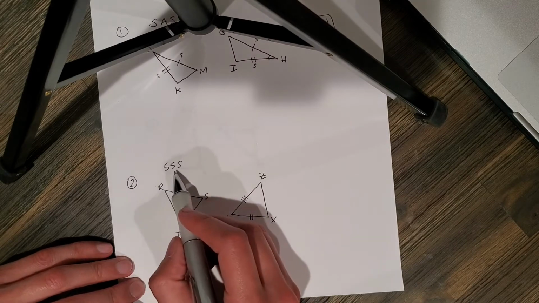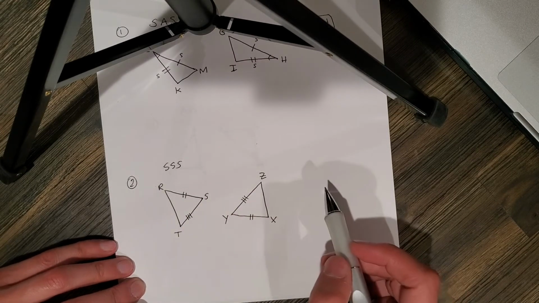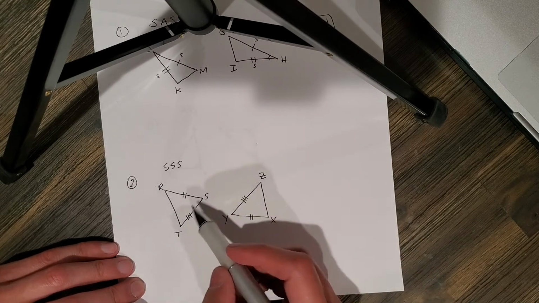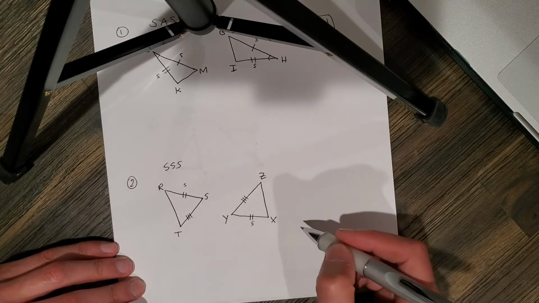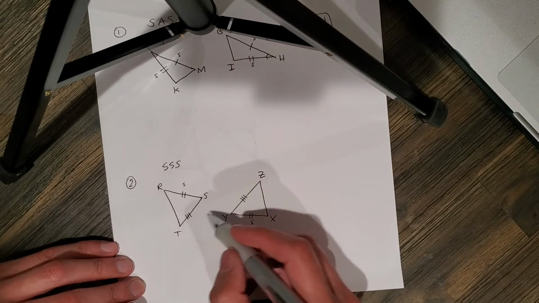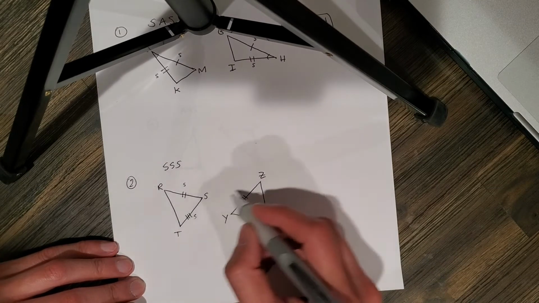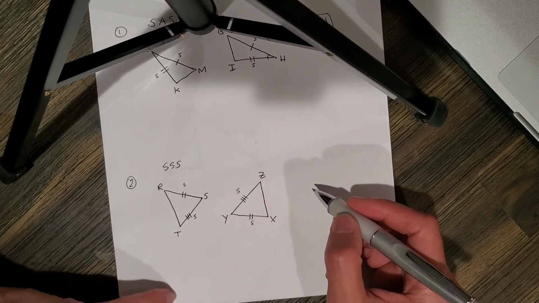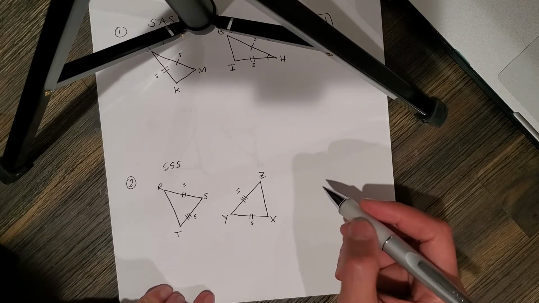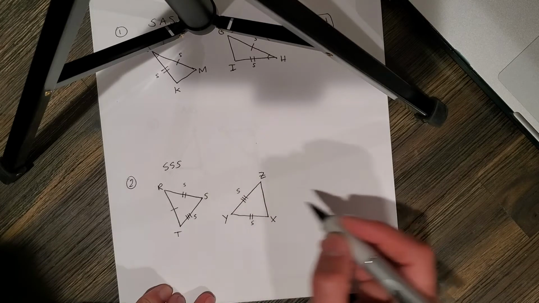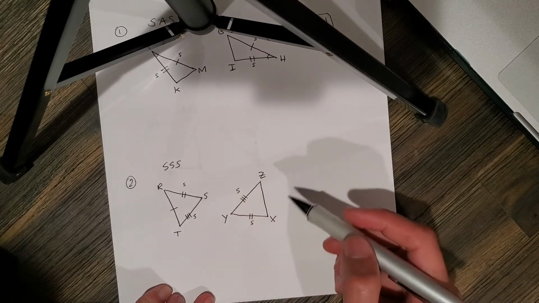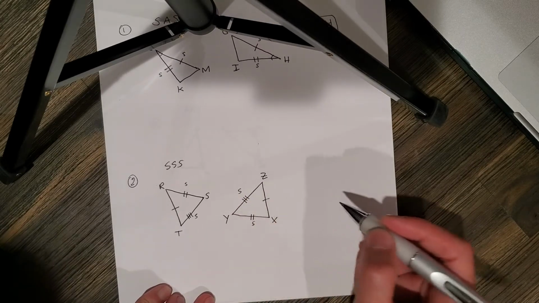Next one. SSS. So we need to show that they're congruent by SSS. So notice here we have this side and that side. So that's S and S right there. Then we have these three tick marks and those three tick marks. So that's S and S. And so now I need to show that the last side is congruent. So notice here, triangles only have three sides. So that means that this side here, I'll just do a single tick mark because 2 and 3 were already used. And so has to be congruent with that one.